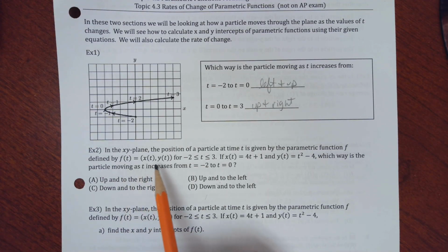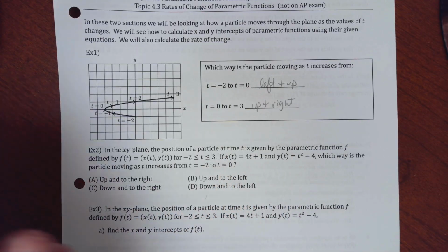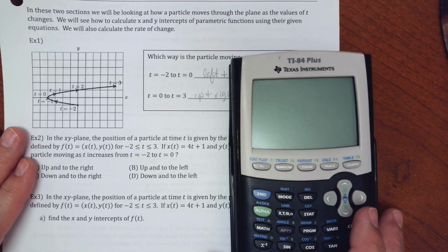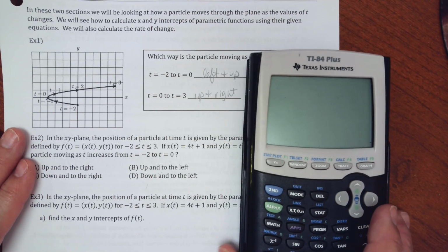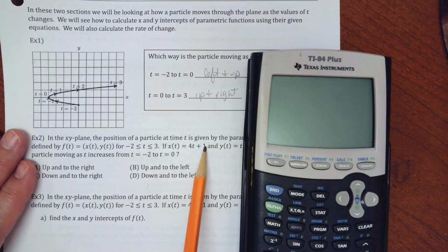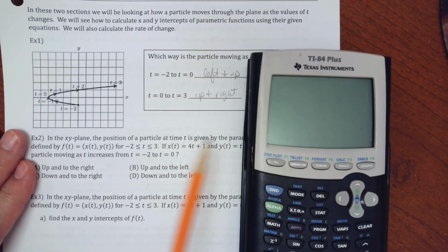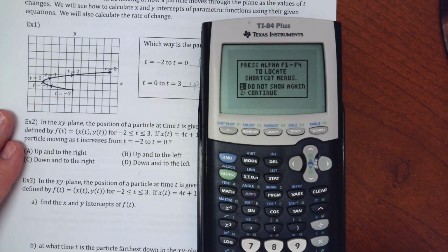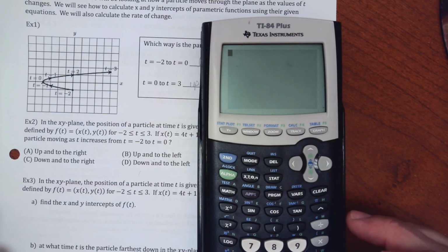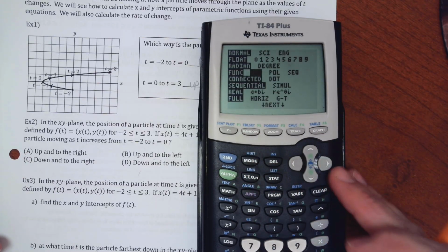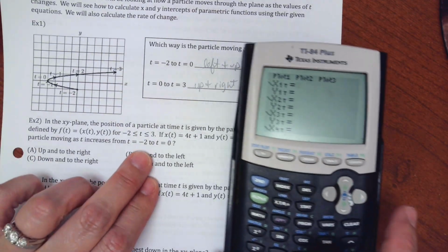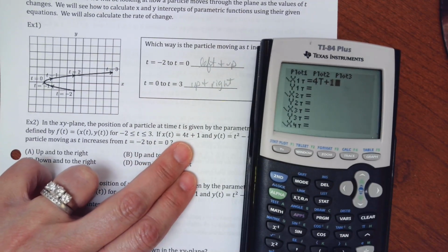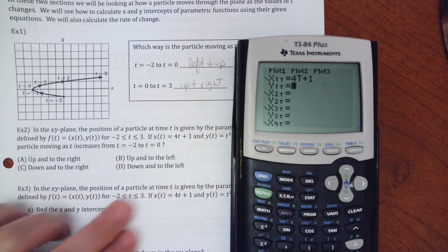Okay, so example 2, position of this particle. So we want to see about this one right here. You can make this graph yourself, or remember, you can put it in your calculator or in Desmos. Remember in Desmos you would put this as a point, in the first point, and you'd put this equation in the second one right there. I'll just do it in the calculator because I have it here. I changed the mode to parametric, and here are my equations: 4t plus 1, and the next one is t squared minus 4.